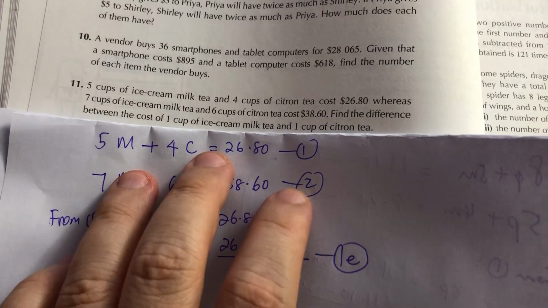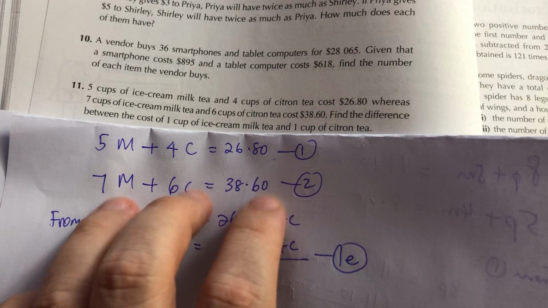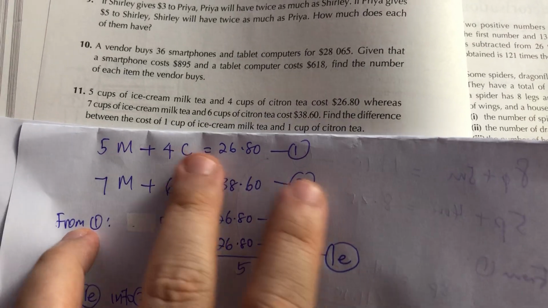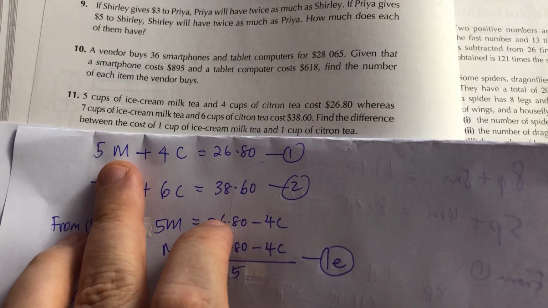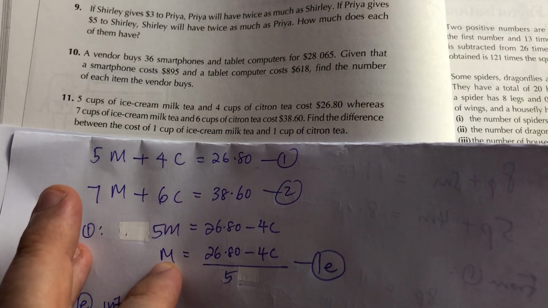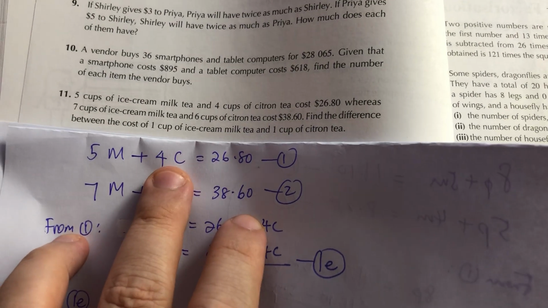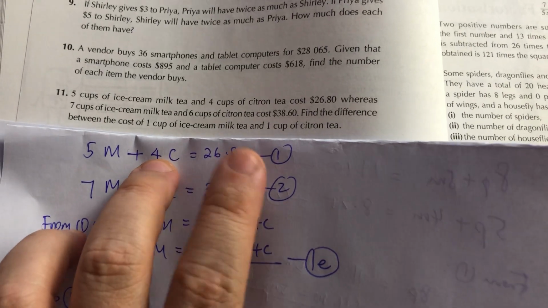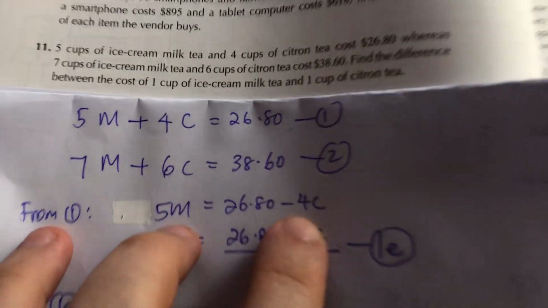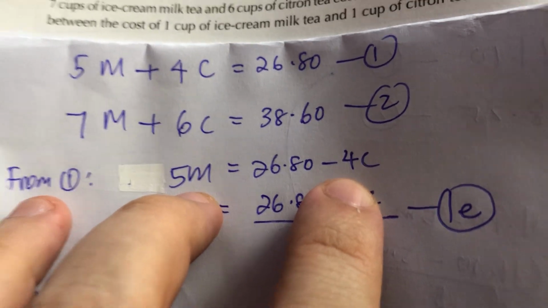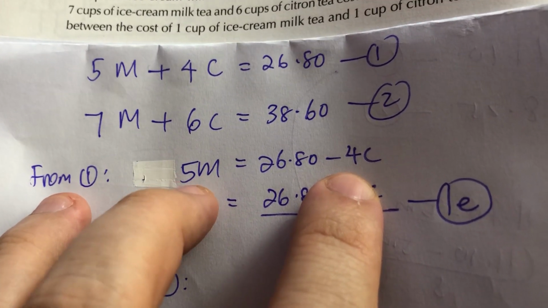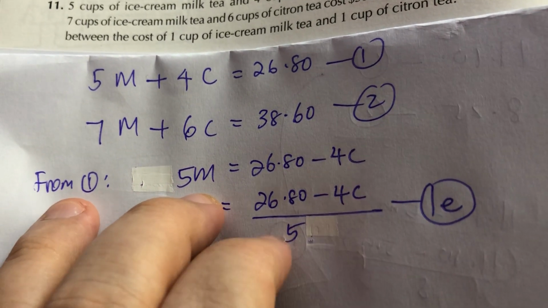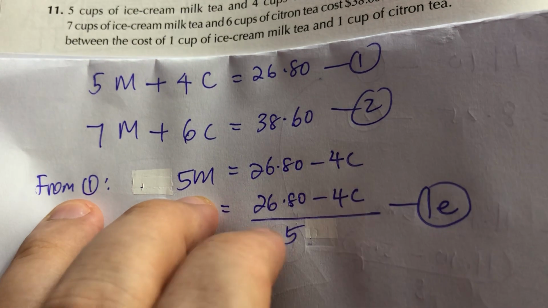Now how do I do that? Again, I need to solve these two simultaneous equations, and I'm again using the substitution method. From 1, I'm going to make M the subject. That means I'm going to make M alone on the left hand side of the equation, which means I do not want 4C here. So I minus 4C on the left, minus 4C on the right. I will end up with this. Again, I don't want 5M here, I only want M. So I divide by 5 on the left, divide by 5 on the right. Whole thing divided by 5.